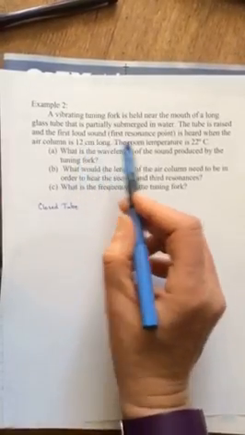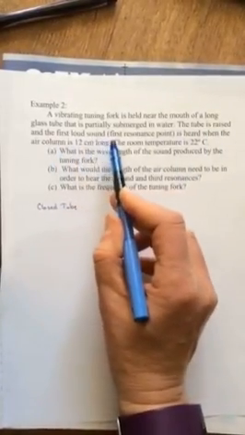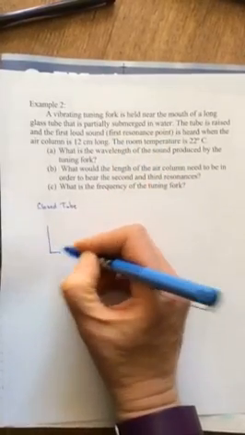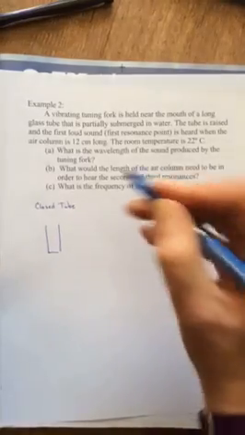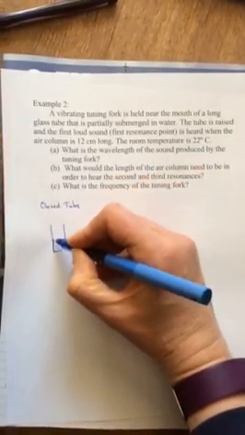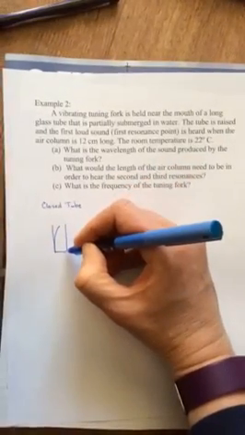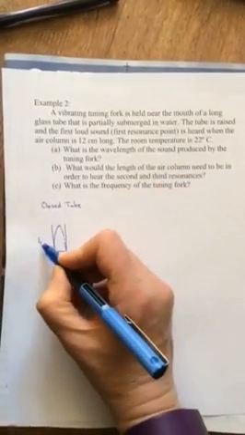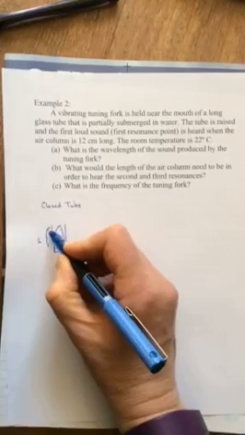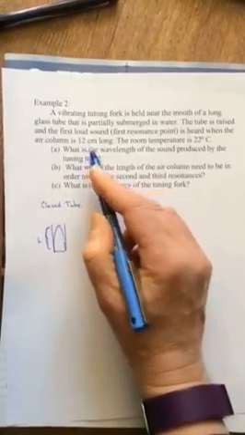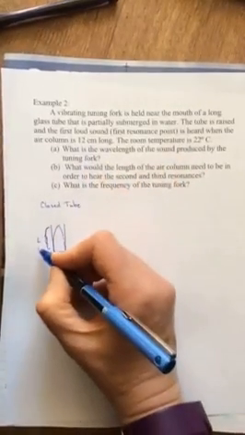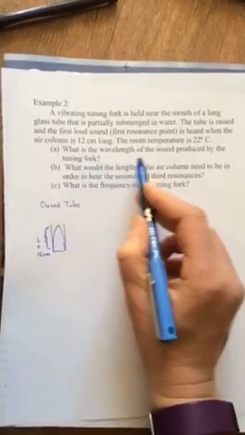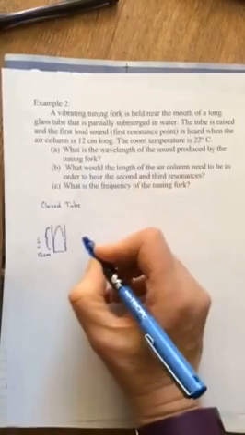Okay? And so then it says the tube is raised and the first loud sound, the first resonant point, is heard. So we know from what we just finished doing that the first resonance looks like this. It has a quarter of a wavelength in the closed tube. So this is L. And in the question, it tells us that L is 12 centimeters. Okay? What is the wavelength of the sound produced by the tuning fork?